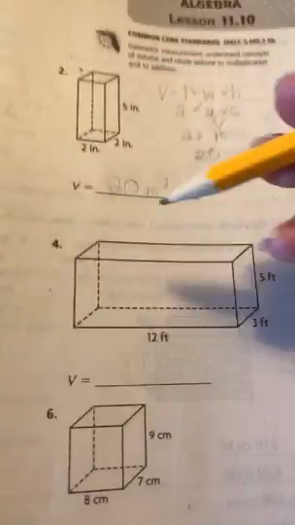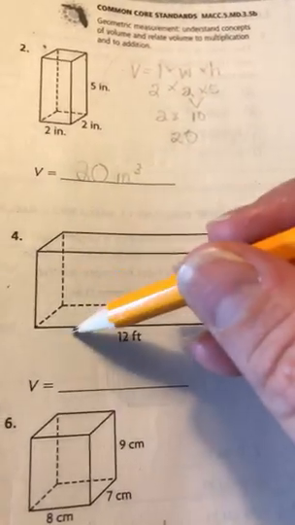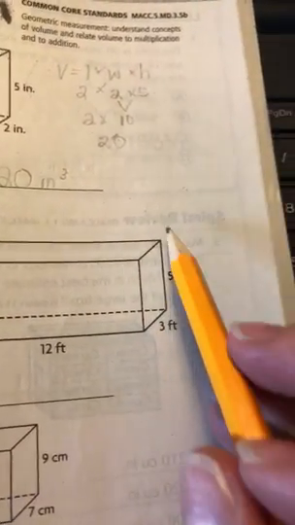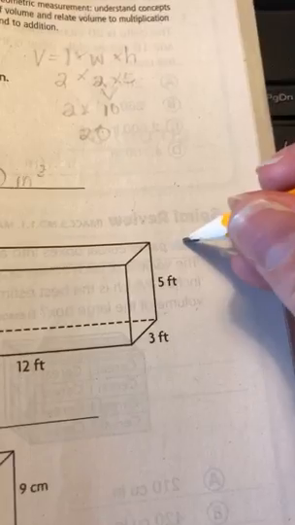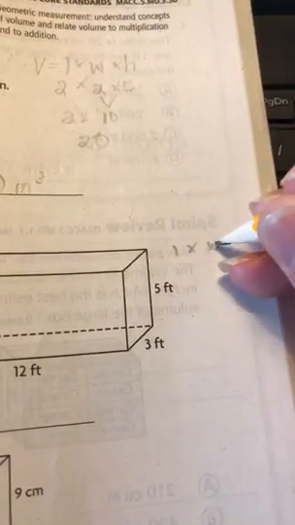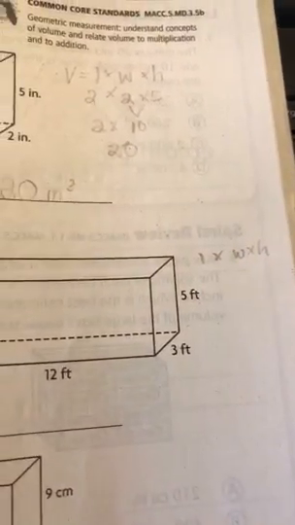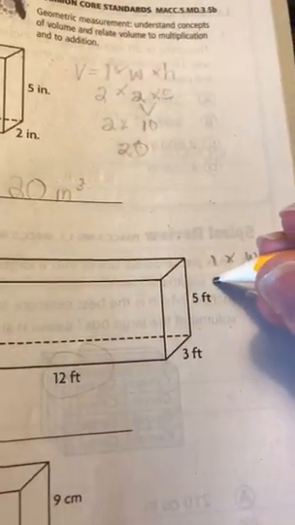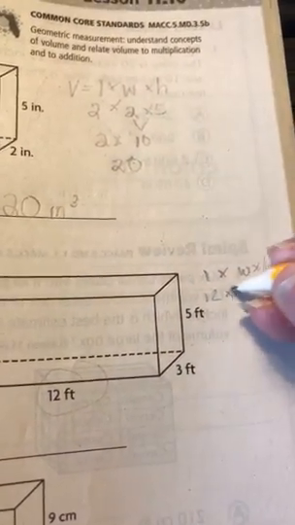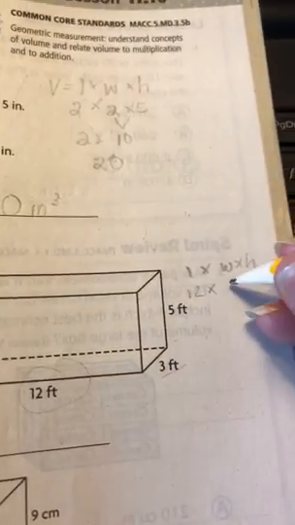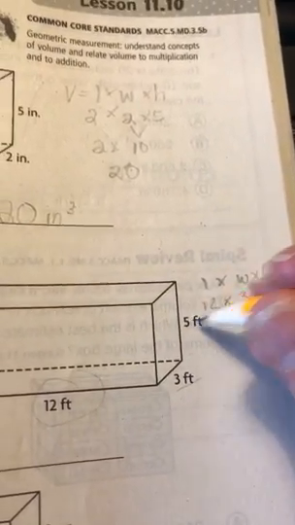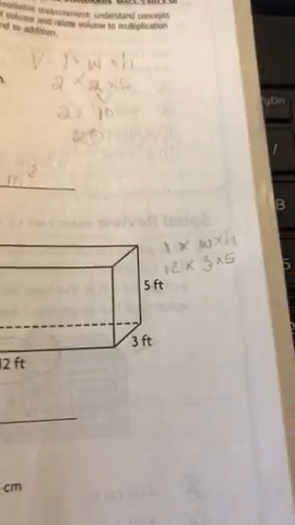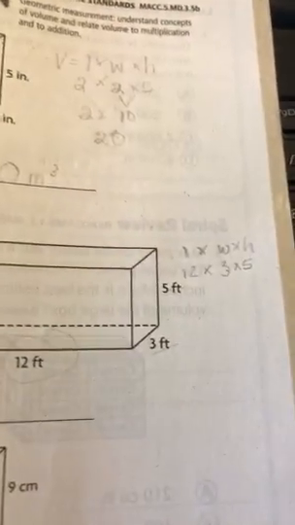So now let's move on to number 4. Again, volume is equal to my length times my width times my height, where my length is 12 times my width is 3 times my height is 5. Now, I did tell you that it does not matter the order at which you multiply your numbers.